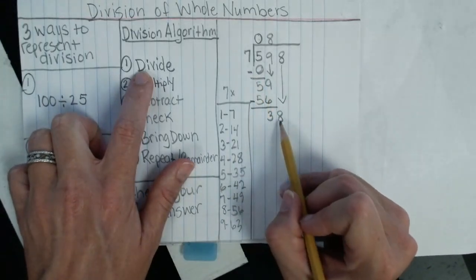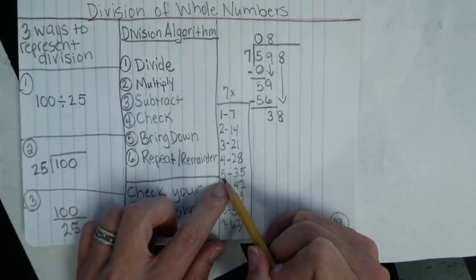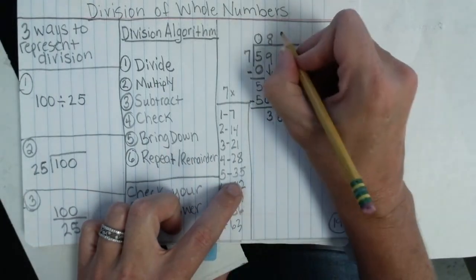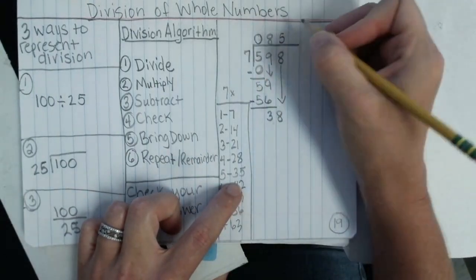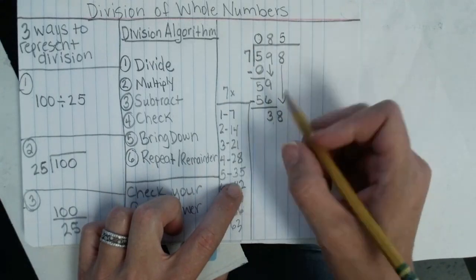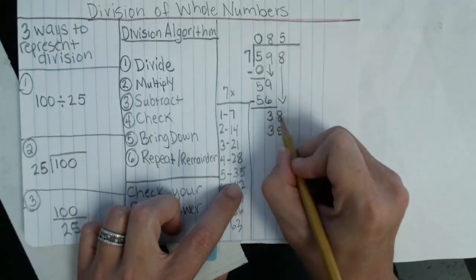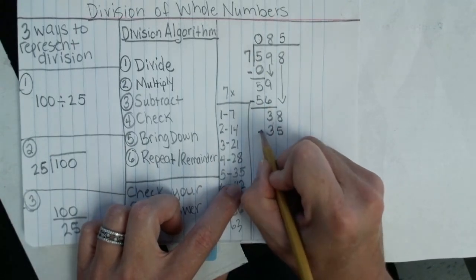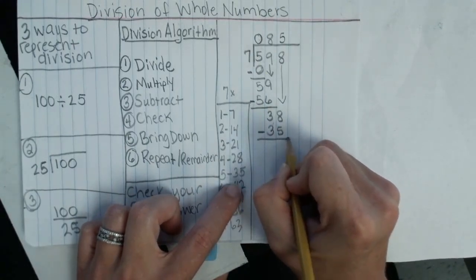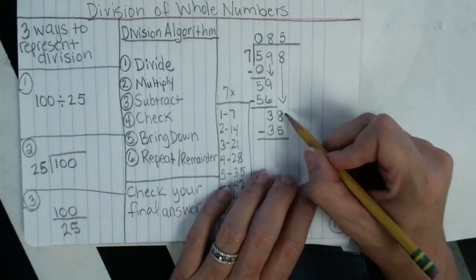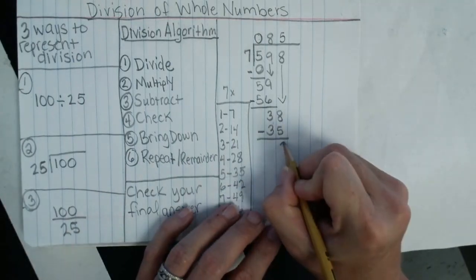7 can go into 38. It looks like 5 is as close as we're going to get. So I'm going to say 5 times. 7 times 5, we're going to multiply next, is 35. I write my answer underneath the number I just divided. Then I subtract next. That's what sister reminds us to do. 8 minus 5 is 3.